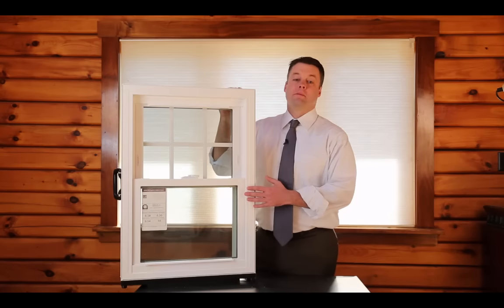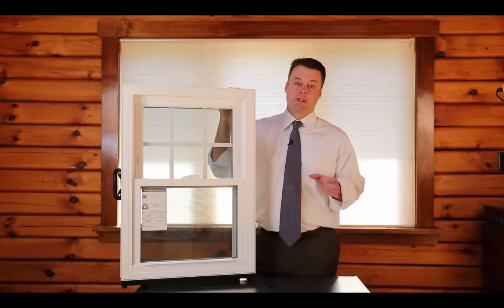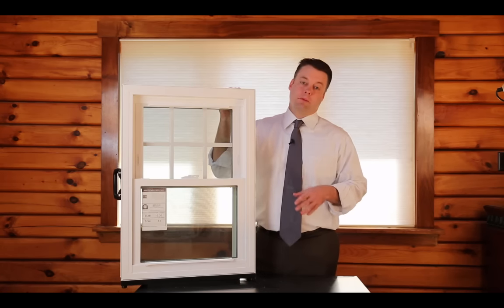Alright, today we have an old Softlight Pro sample that's been sitting around our office, but the problems and the solutions we're going to show you would apply to just about any window out there, so don't worry if your model's a little bit different.